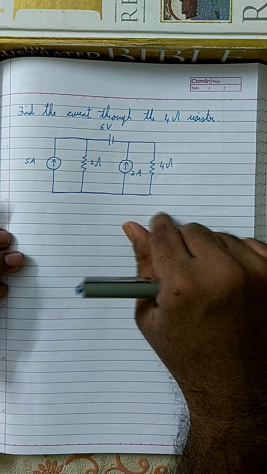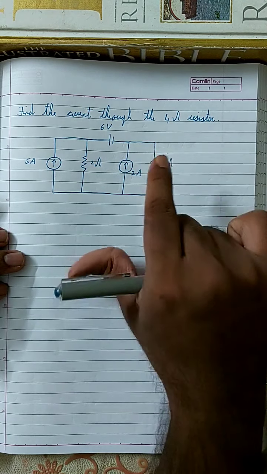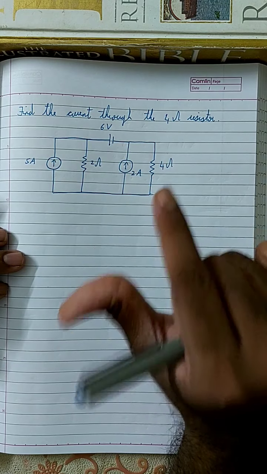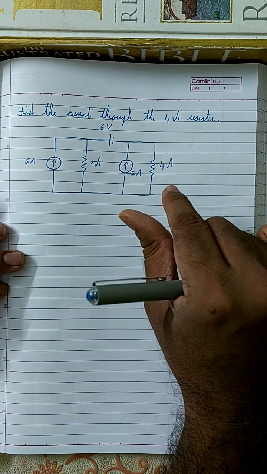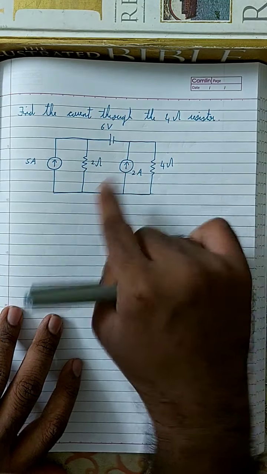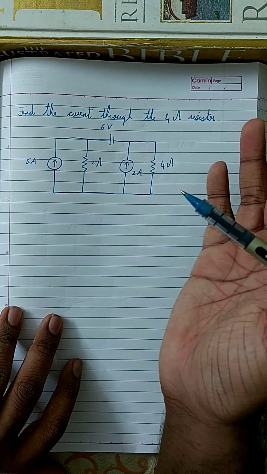Now, before doing this problem, please pause the video and try to do this question by yourself. Then after that you can resume the video and see if your answer is correct or not. Okay, so if you are going to apply source transformation, you don't have much of a choice.